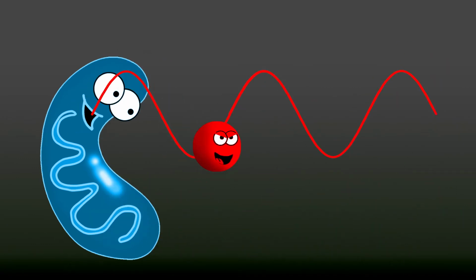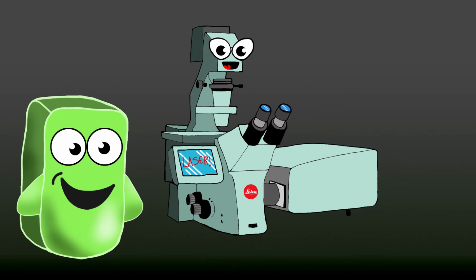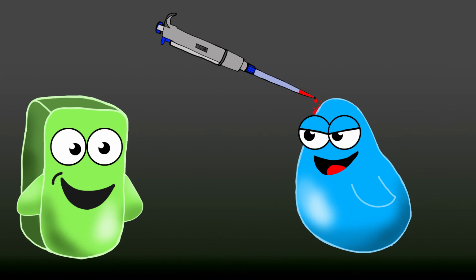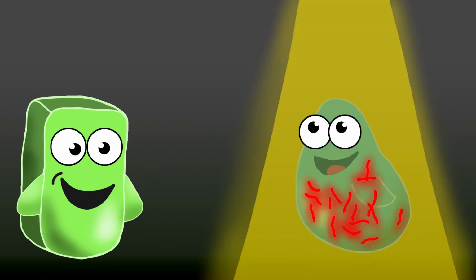You got it. Okay, so let me see if I got this right. With confocal microscopes, you make your sample fluorescent and then use lasers to get an image so you can see organelles and other structures. Does this only work with those stains you mentioned?